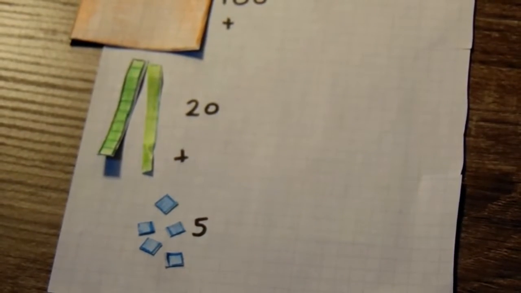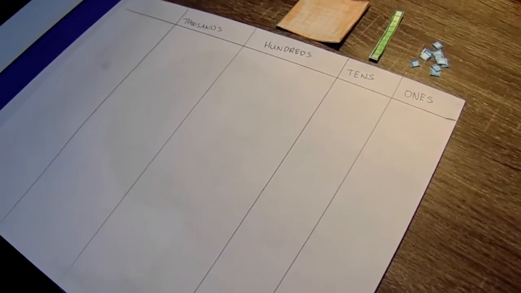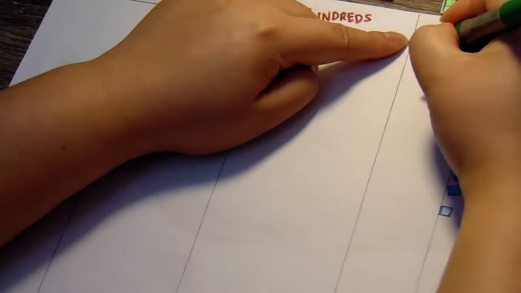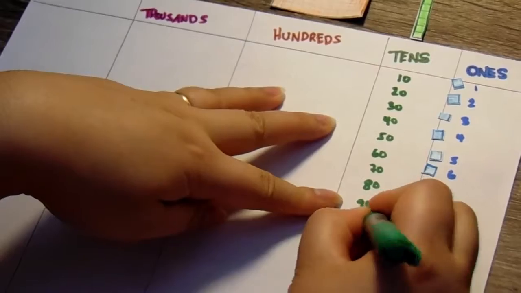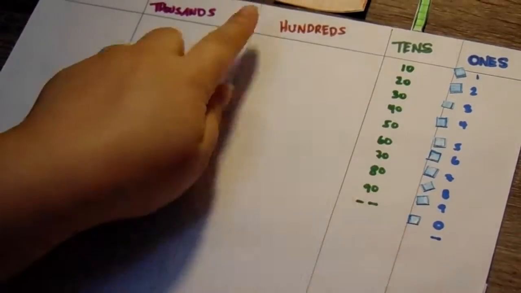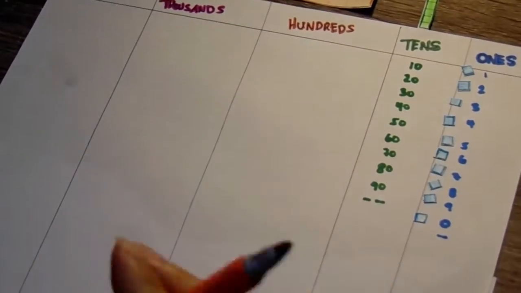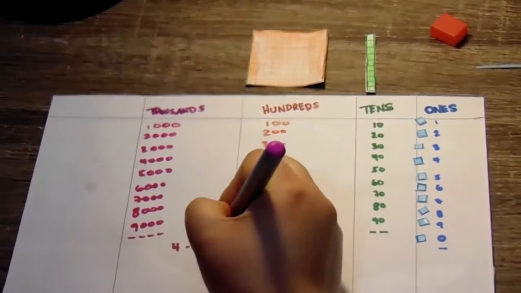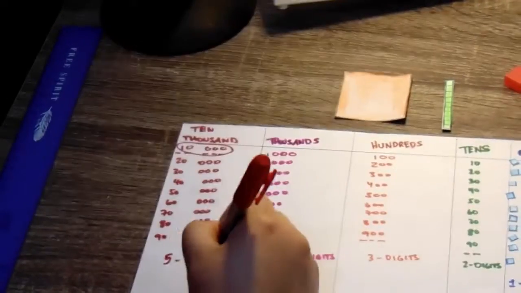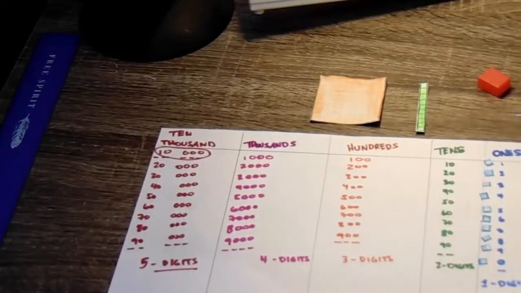Another method is with a chart that divides each set of numbers into different categories. On the most right is the ones, then the tens, the hundreds, the thousands, and finally 10,000. Remember that the ones is only made up of 1-digit numbers, the tens are of 2-digit numbers, and the hundreds have 3 digits. The thousands have 4 digits, and the 10,000 has 5 digits. Now that we have our chart ready, let's do an example.